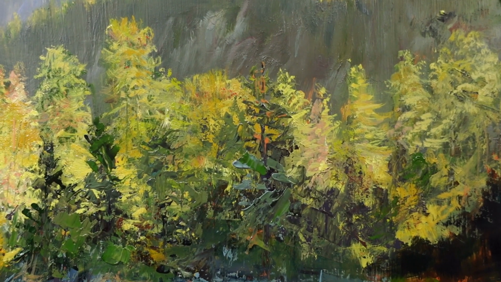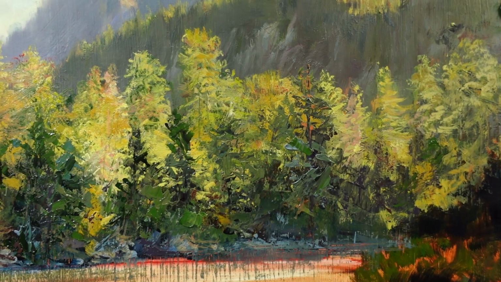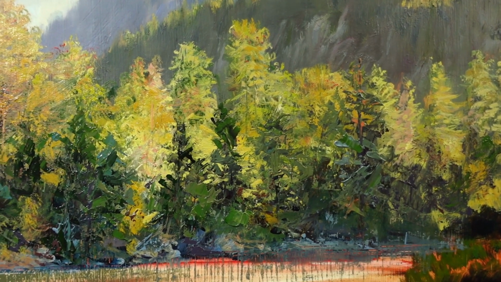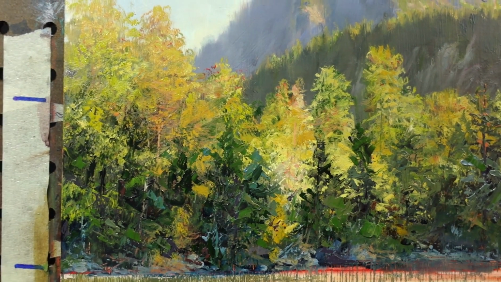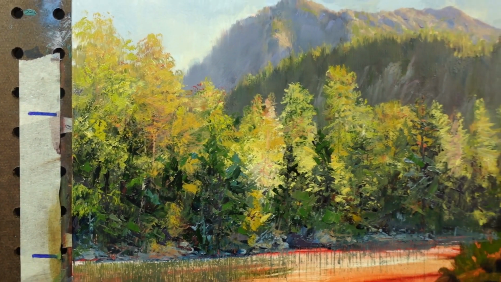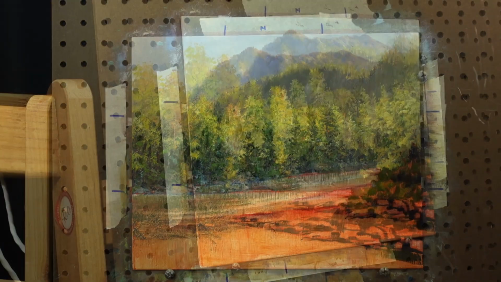And that's usually a good stopping point for me, when I feel like just a few more strokes and I'll have it perfect. That's the time to stop, because I'm never going to achieve perfection. It's always how close can you get without killing it.